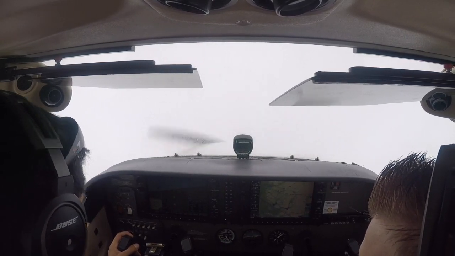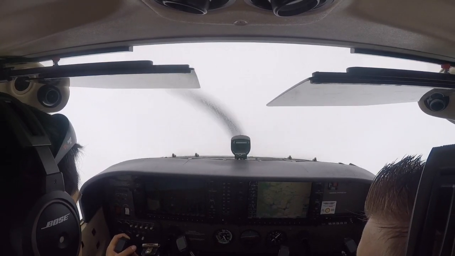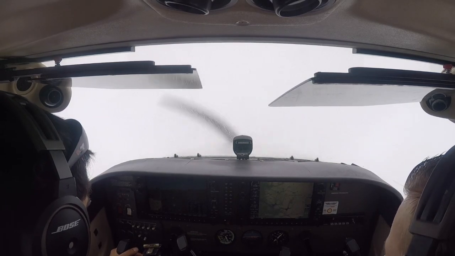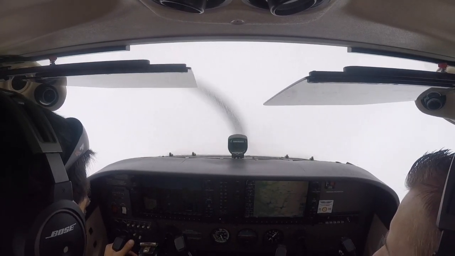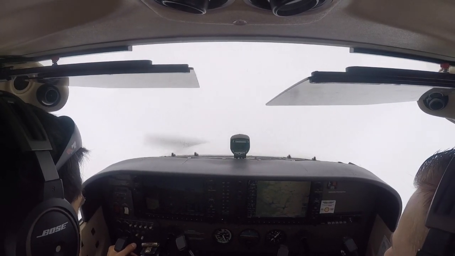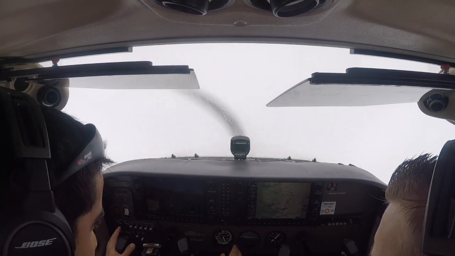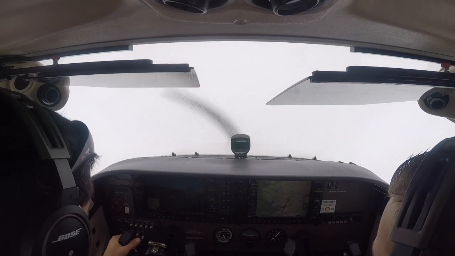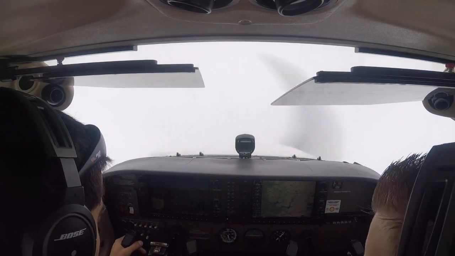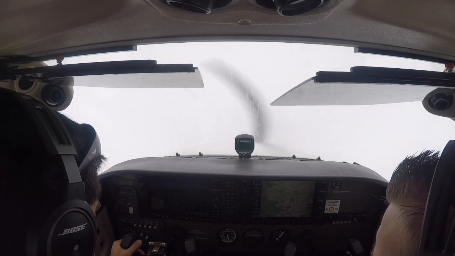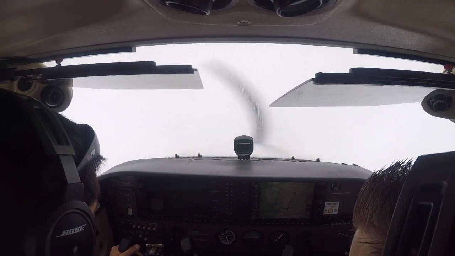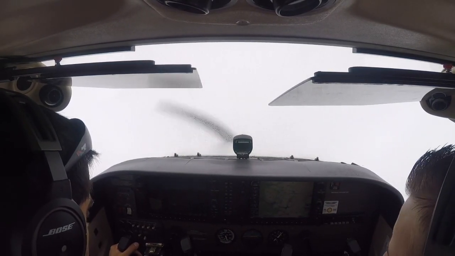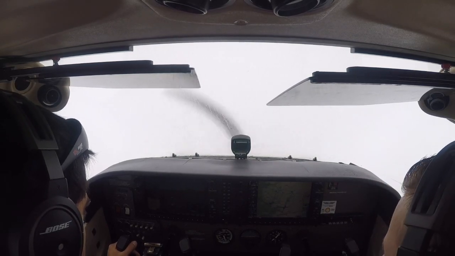SoCal approach, 61958 at 6,000. November 61958, SoCal approach, roger. Just want to make sure I'm doing that correctly. I just tell them my name, my call sign, and altitude is all I need. I turned 250, that's correct. It just feels short. Yep. If we were climbing or descending, then we would also advise what altitude we were currently at, and then the altitude we're descending or climbing to. Okay.